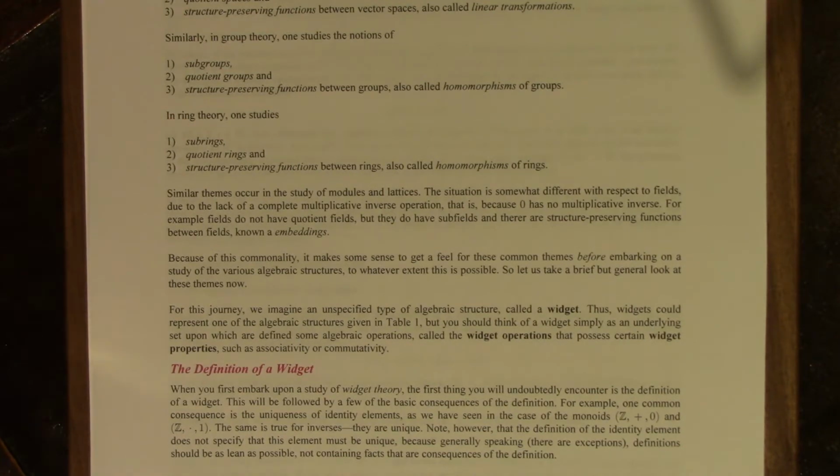between modules, and lattices. The situation is a little bit different for fields due to the lack of a complete multiplicative inverse operation, because 0 doesn't have a multiplicative inverse. But we still do study subfields and structure-preserving maps between fields. There are no quotient fields. That does not work in the context of fields, the quotient structure.